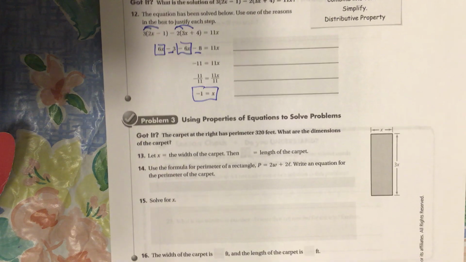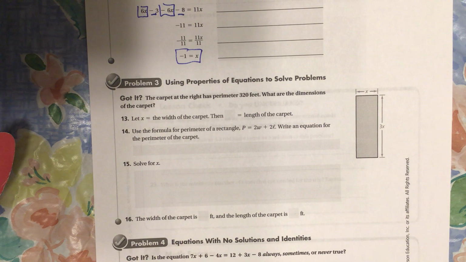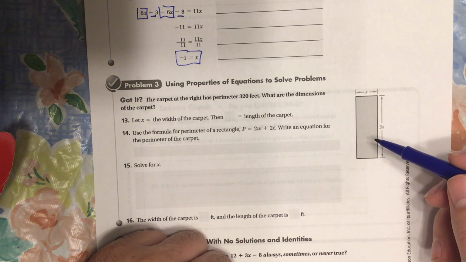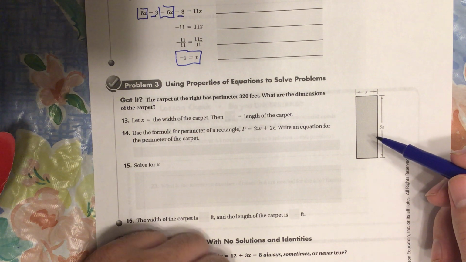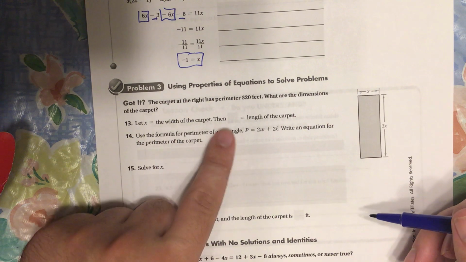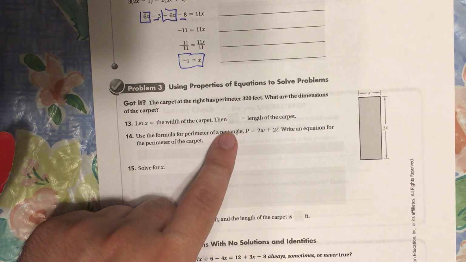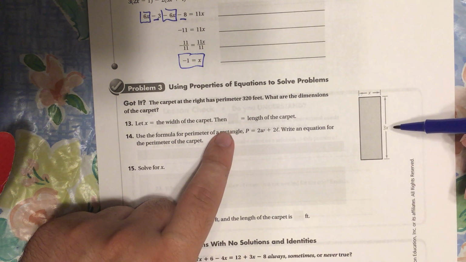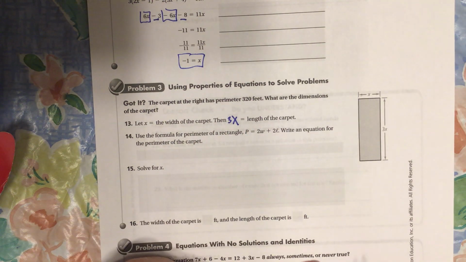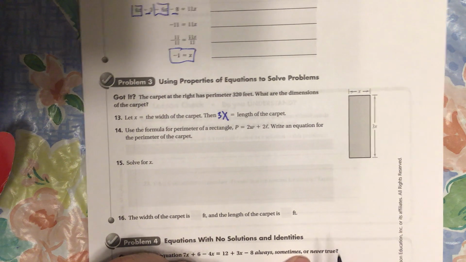Okay. Word problem. So the carpet on the right side here has a perimeter of 320 feet. What are the dimensions of the carpet? So if x is the width here, and then just looking at the picture, I see 3x is the length. Okay, it's x by 3x.